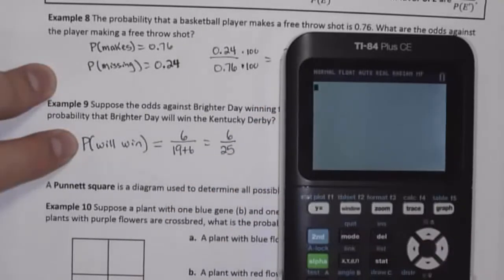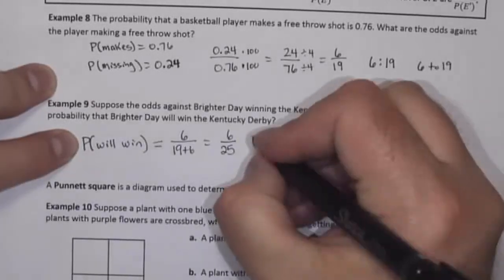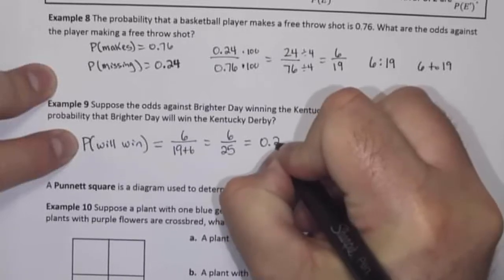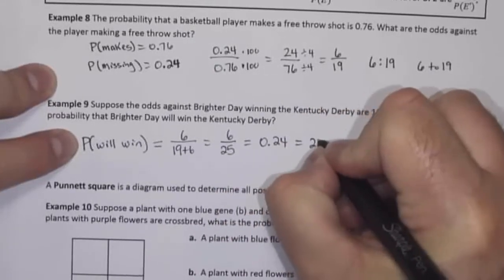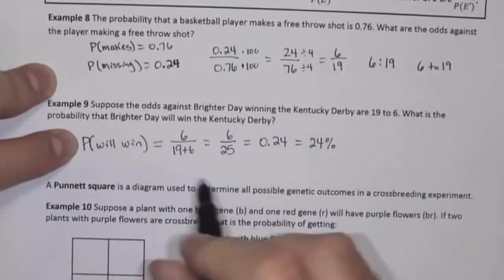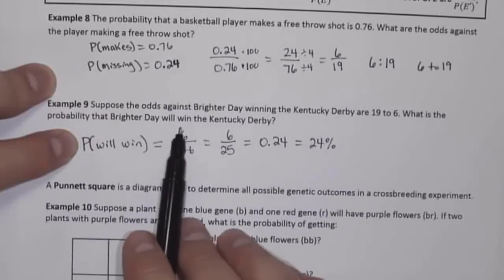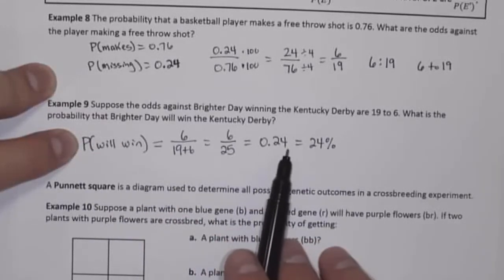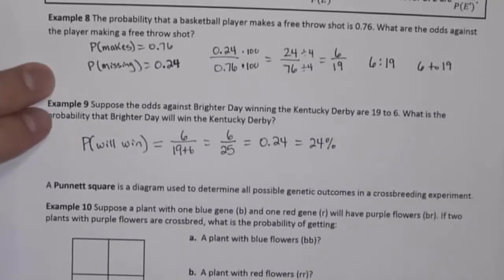Or, if we divide, that is going to be 0.24, or 24%. So the probability that Brighter Day will win the Kentucky Derby is 0.24, or 24%.